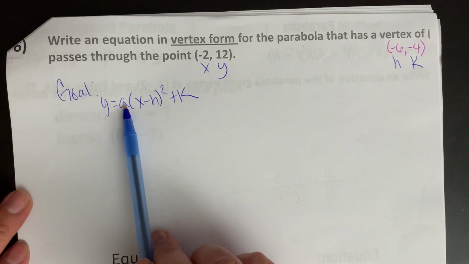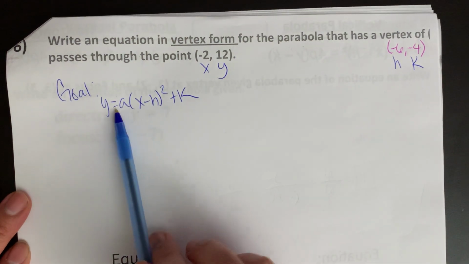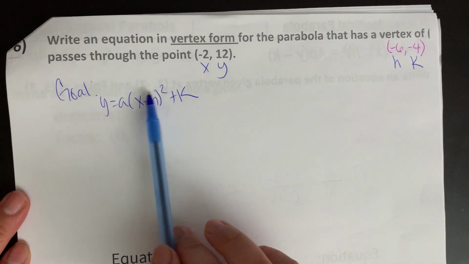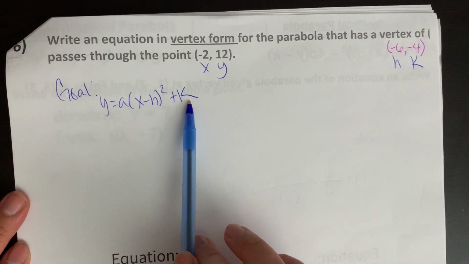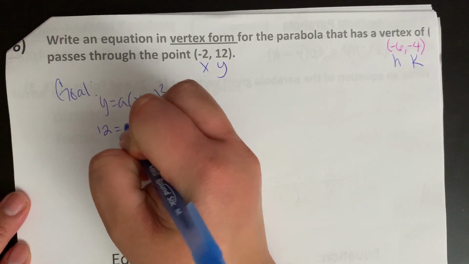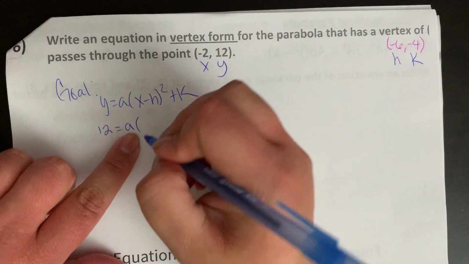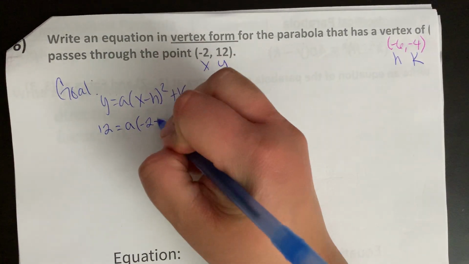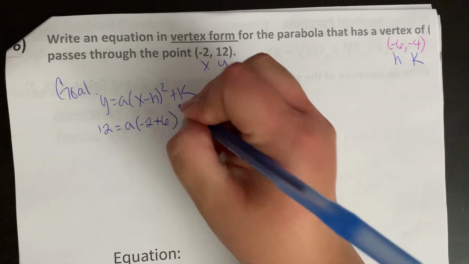I'm missing a. So I can plug in what I have to find what I need and then put it into my goal form, which all I would need is a, h, and k. So my y is 12 equals, we're looking for a. My x is -2 minus my h, which is a -6. So that's going to be +6 squared.